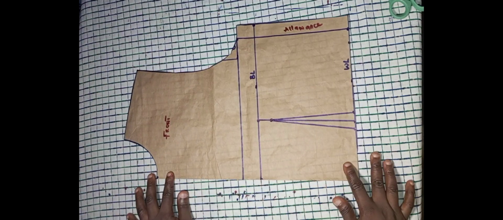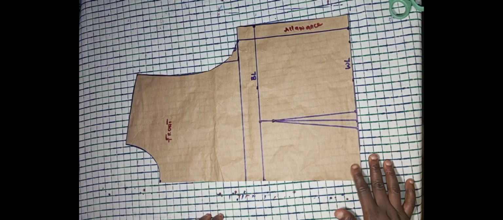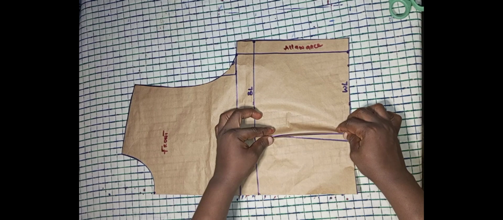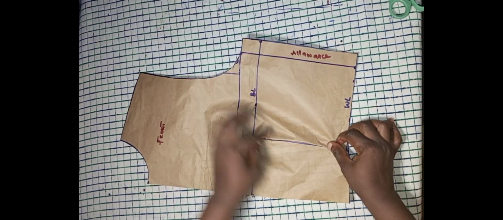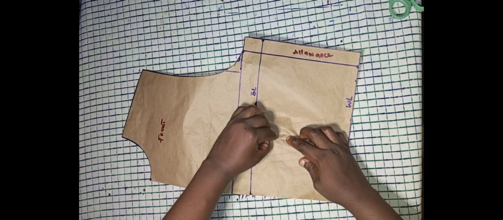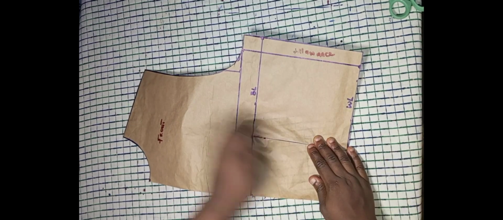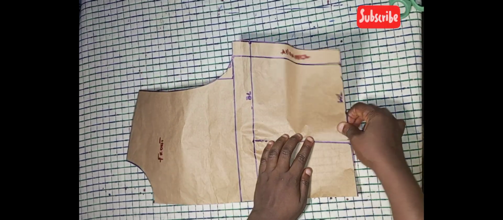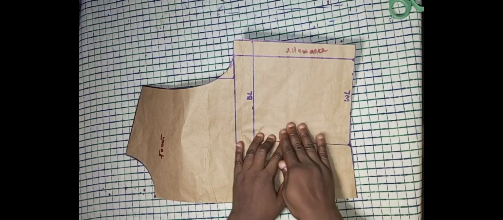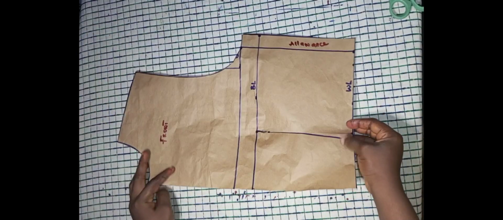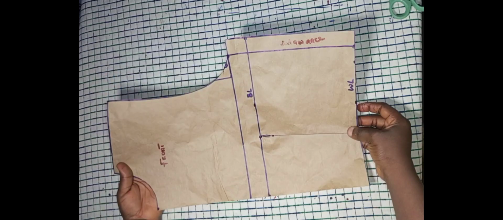I'm going to be holding the front dart just like this. So when you hold the front dart just like this, if you notice, there is now room for the bust to actually sit perfectly. So it won't be pressing the bust, because without the dart intake, if you wear your clothes, it's going to be pressing the bust part. So that is the reason why the dart intake is necessary.